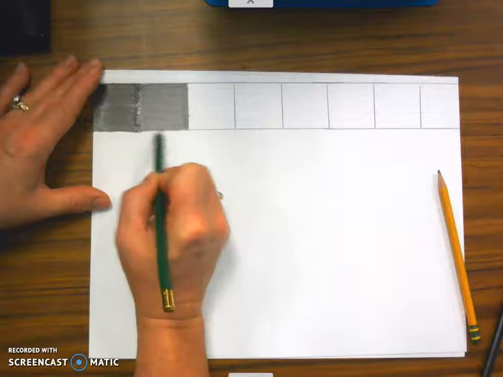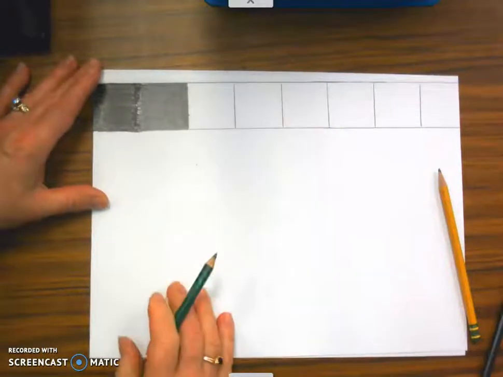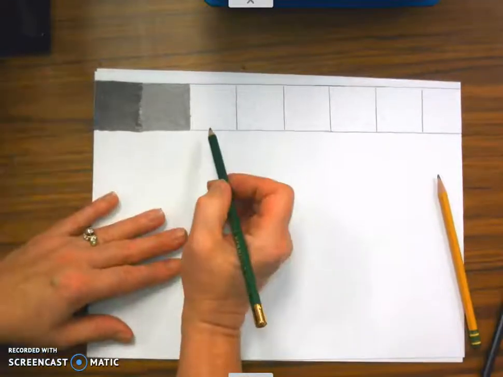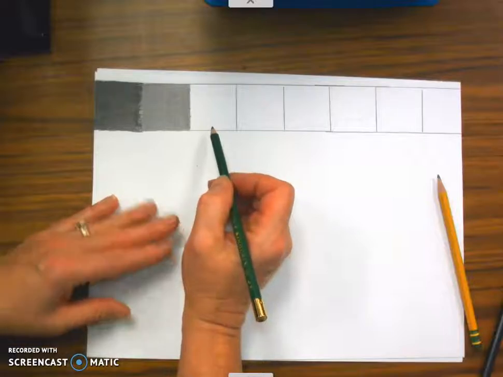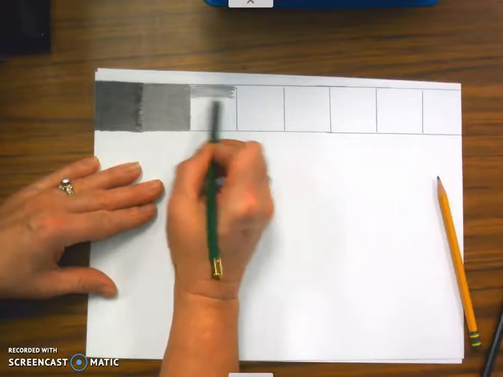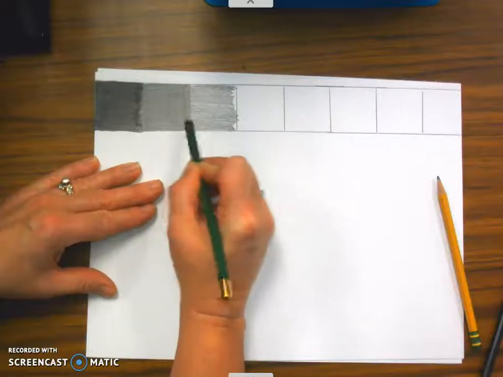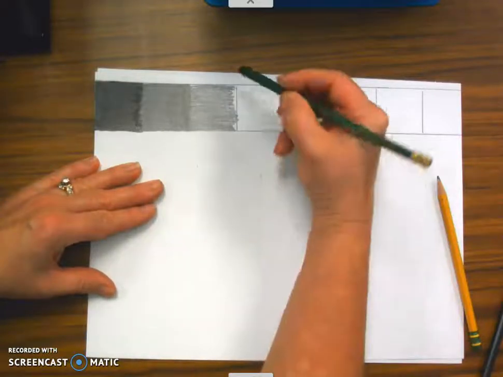I know it's boring watching somebody color. Okay, so that's the next value. The next one, I'm going to get a little bit lighter. I'm using the same pencil, but now I'm changing pressure, making this one a tad bit lighter. I'm still using a 6B.